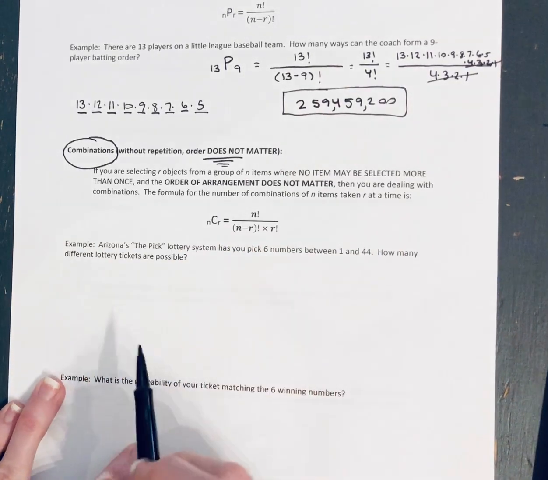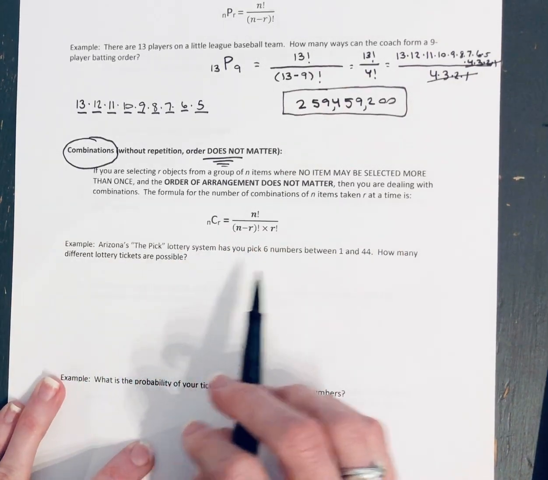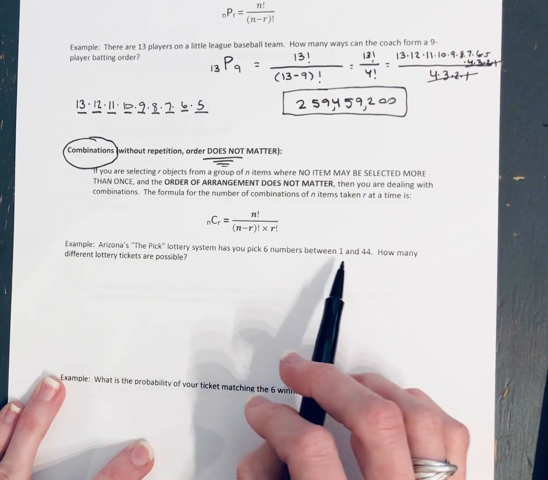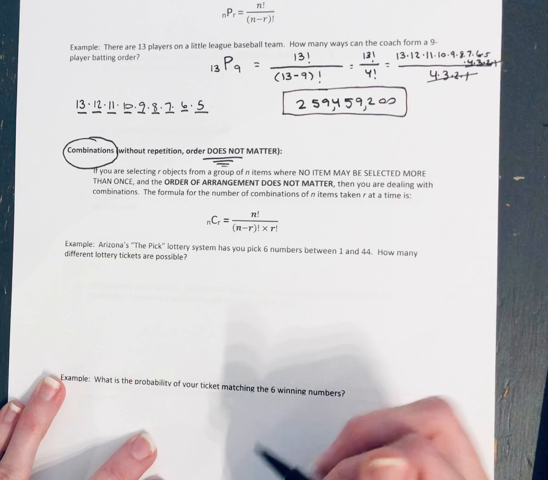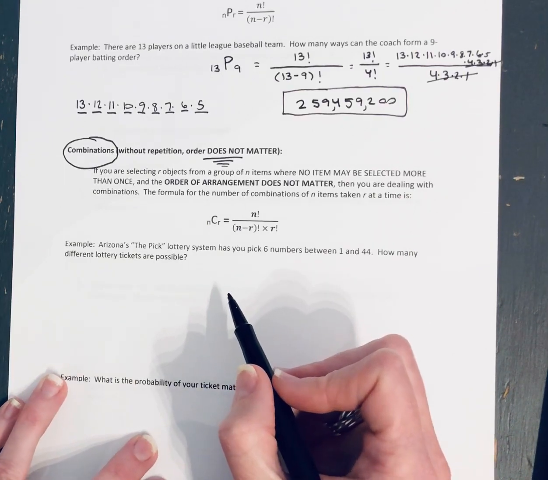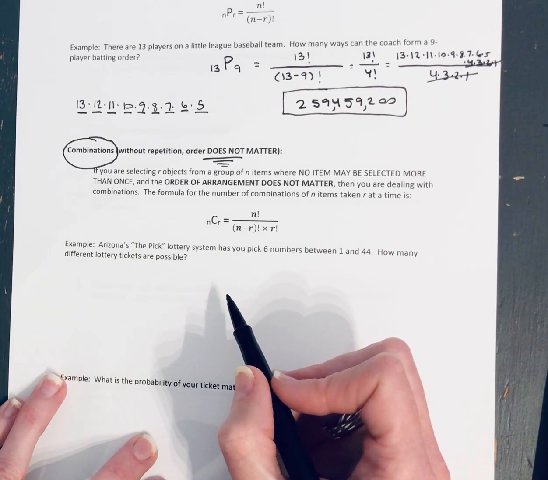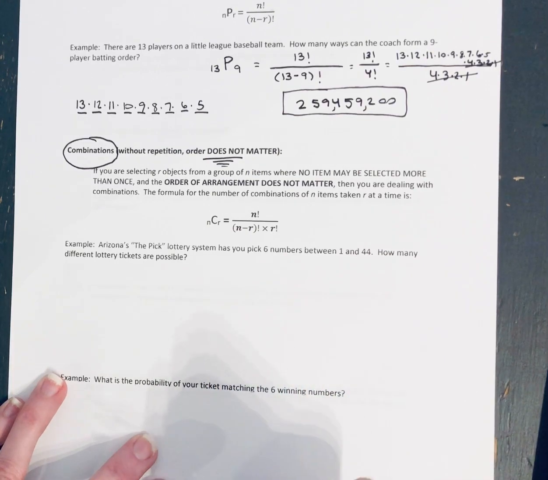So if I look at Arizona's Pick lottery system, it says we're going to pick 6 numbers between 1 and 44. And how many different lottery tickets are possible? Well, in the lottery ticket, you don't care what order you pick the numbers. Usually they just put them in numerical order, smallest to largest. But it doesn't matter what order the values get picked as long as your numbers match the winning numbers.